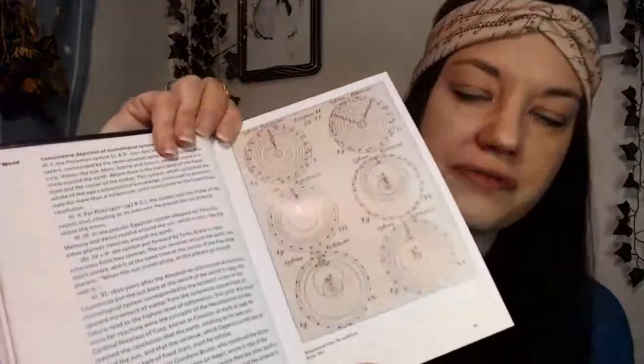So then they're basically trying out different systems. They're trying to understand, well, do the planets revolve around the Earth? Does the sun revolve around Earth? What is going on? So they're mapping out the different systems. And only when Copernicus discovered, this is where everything started to change.